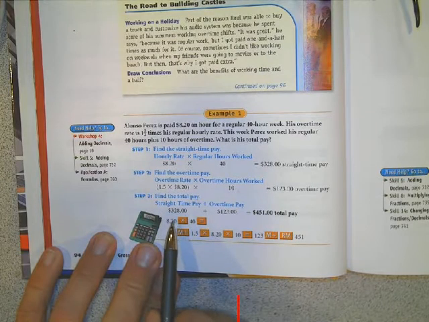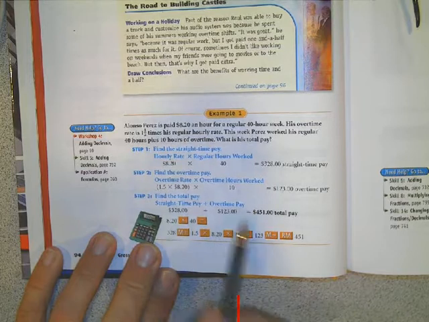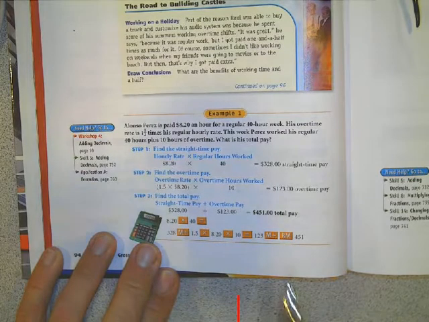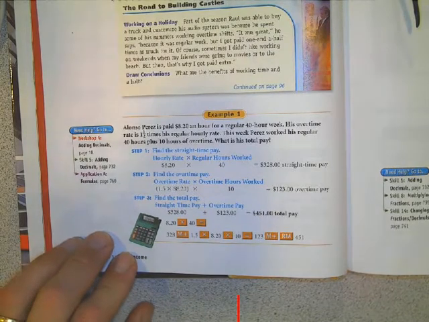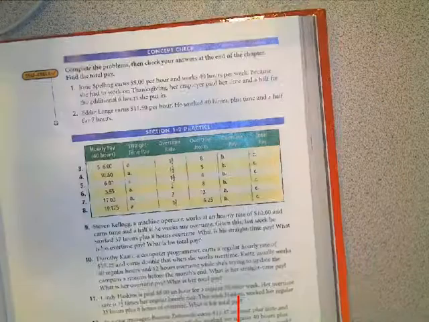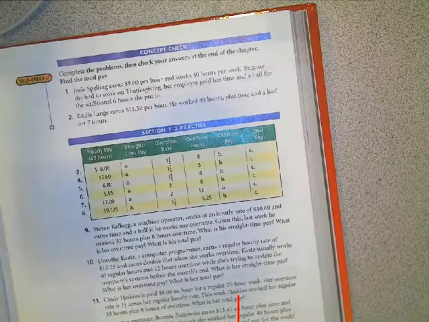So we take 1.5 times his $8.20, and that gives us his overtime rate. Then we multiply that times his overtime hours worked, which in this case is 10 hours. So 1.5 times 8.2 times 10 is his overtime pay. He earned an extra $123 that week.